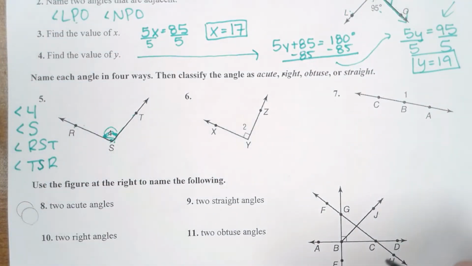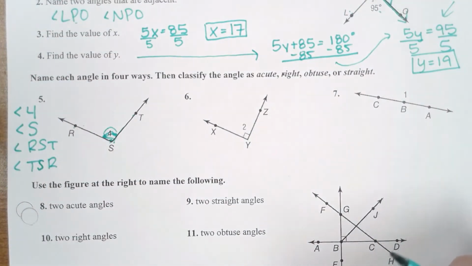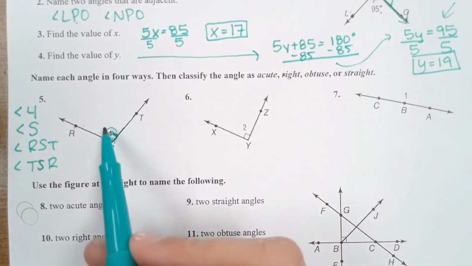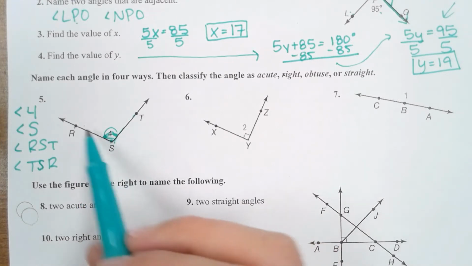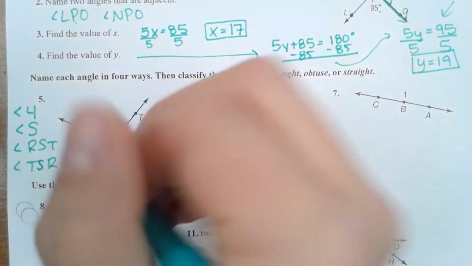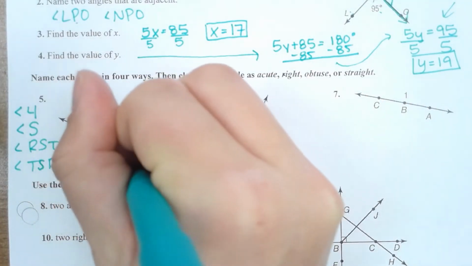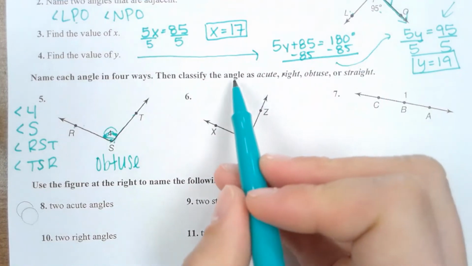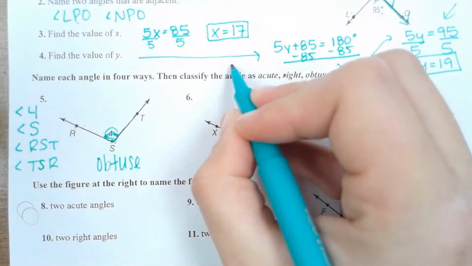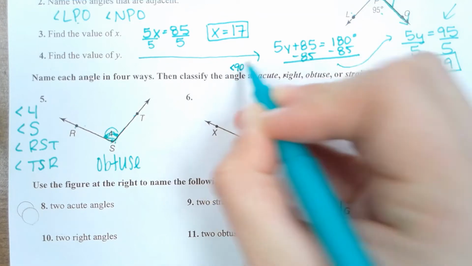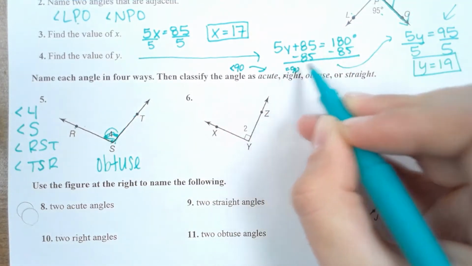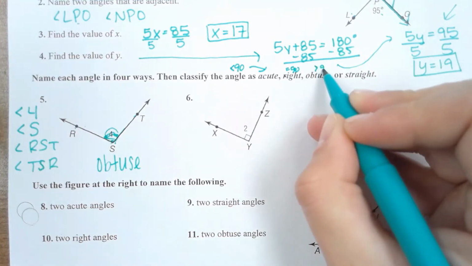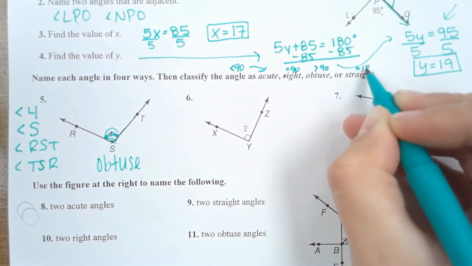So those are the 4 ways that I can name this. And then what kind of angle is this? Notice how it doesn't have a box, so it's not a 90. It does look a little bit bigger than a 90-degree angle, so I would say that this is an obtuse angle. So acute is less than 90, right is exactly 90, obtuse is more than 90, and straight equals 180.